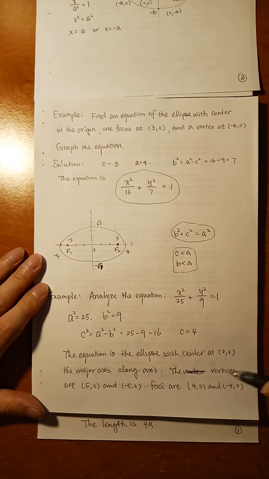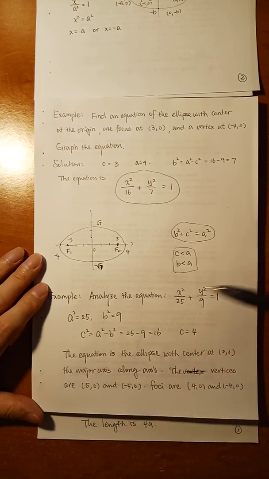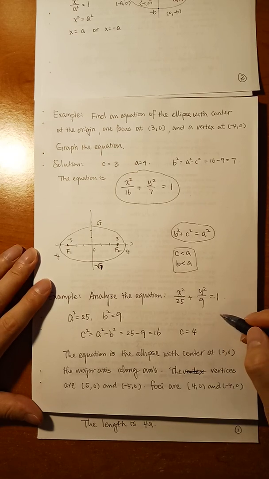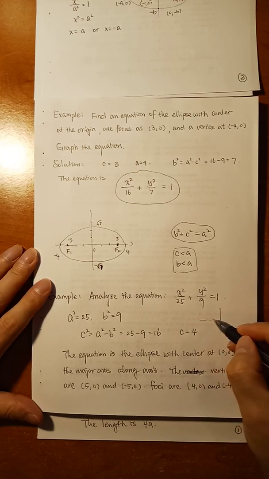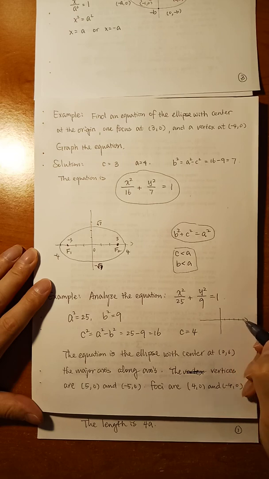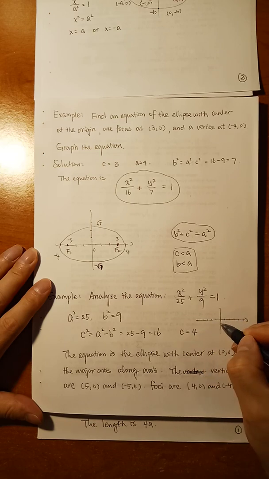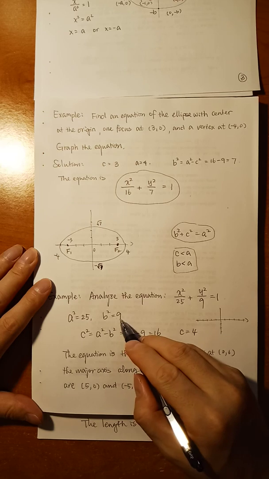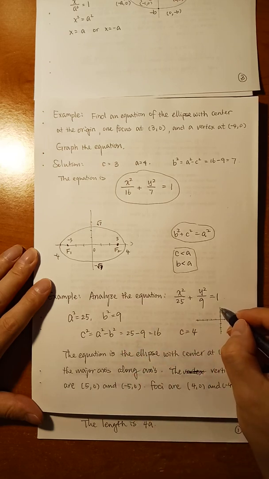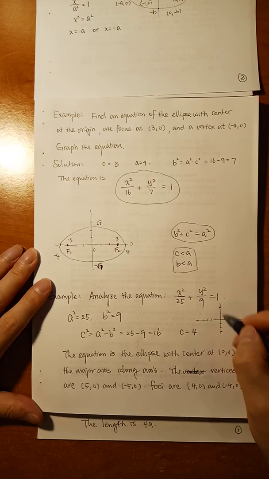And that's it. So you have the vertex, the center, the foci, the major axis, and you've got everything. And if you really want to sketch it, it looks like this. 1, 2, 3, 4, 5. 1, 2, 3, 4, 5. 1, 2, 3. Why do I draw 1, 2, 3? Because b squared is 9, so b is 3. So those two top and bottom points have coordinates 3 and negative 3.